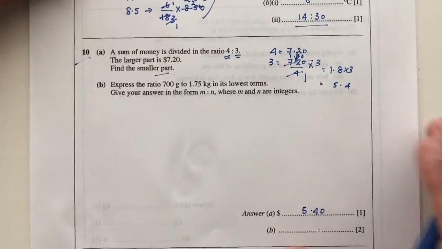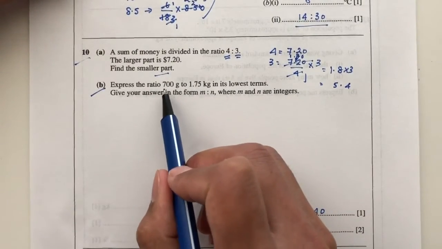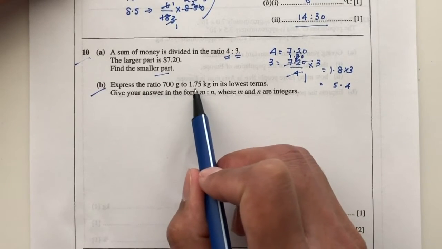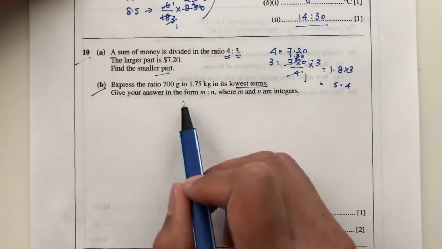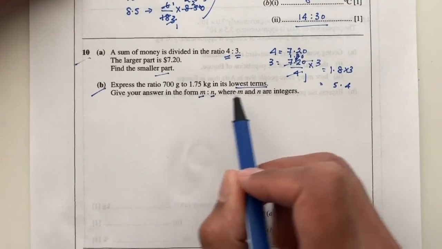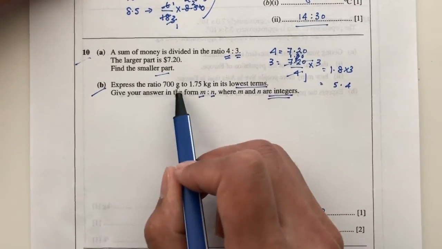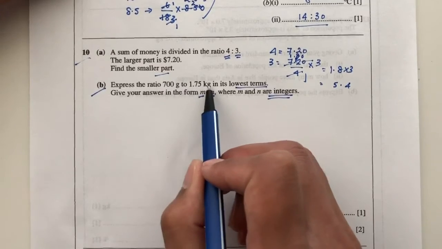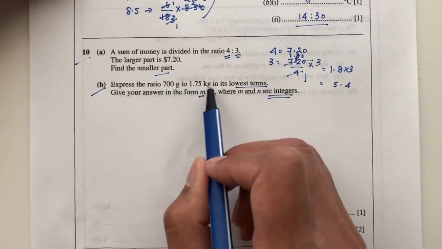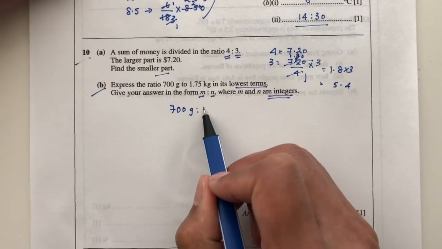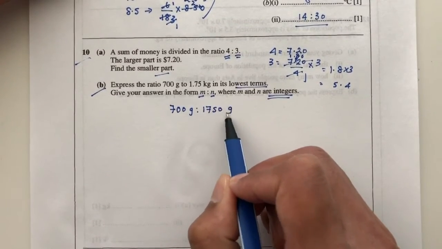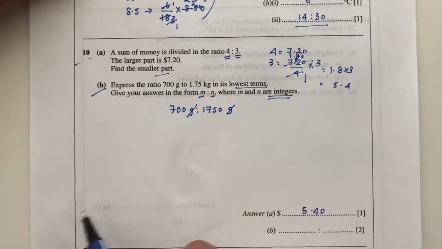Now for part B, express the ratio of 700 grams to 1.75 kg in its lowest term. Give your answer in terms of m and n, where they are integers. So the first thing we have to convert is this. You can see this is grams and this is kg. So let's first convert everything to grams. You will have 1750 grams.